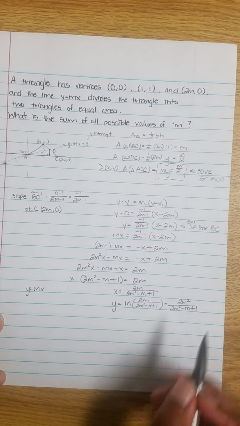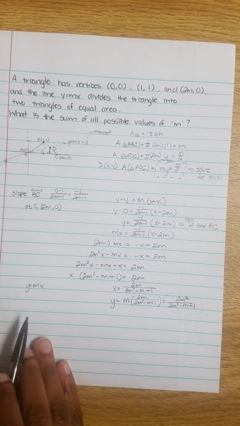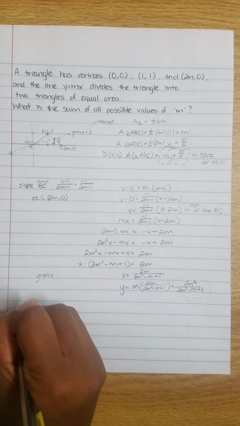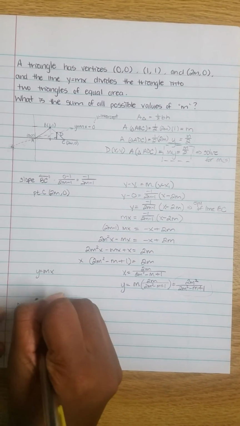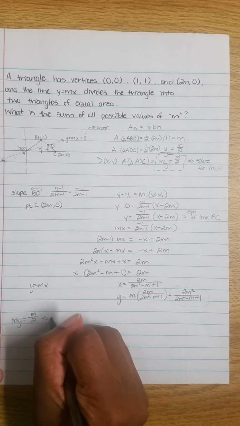So now we have our y coordinate, and we're going to use this equation up here. We have my equals m over 2, and we're going to plug in y here and solve for m.